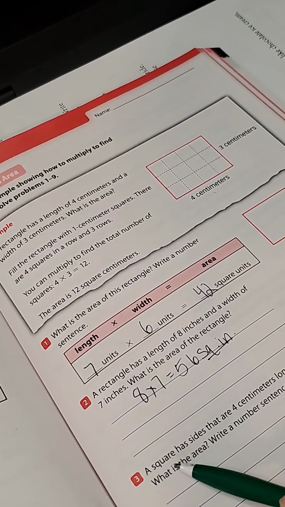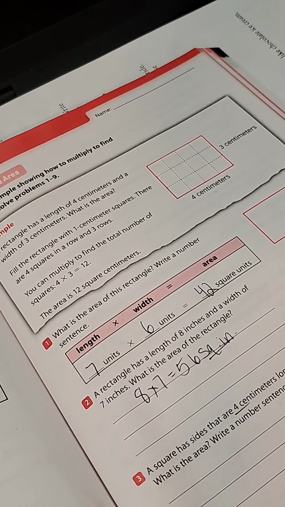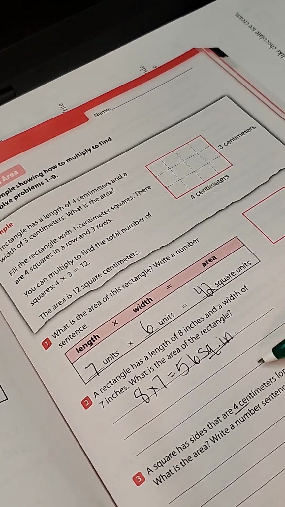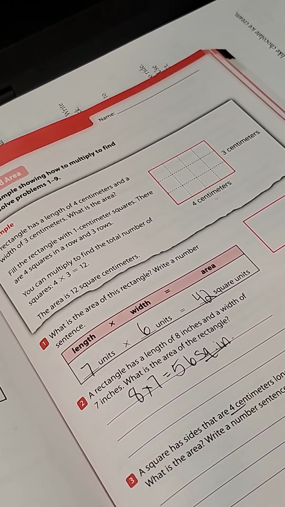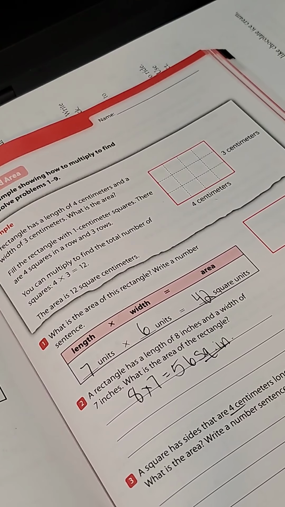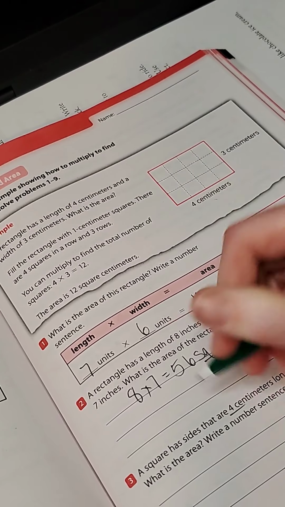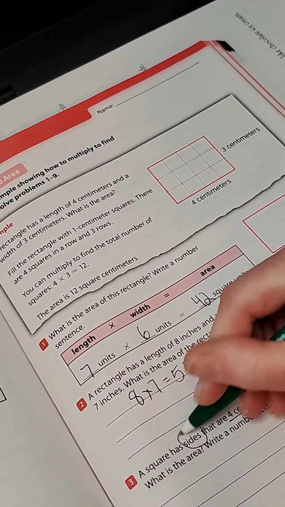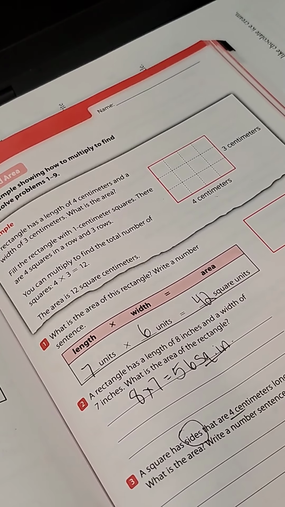Okay. A square has a side of 4 centimeters. What is the area? Write a number sentence. And some of you are saying, wait, I don't know. Well, it only gives me one measurement, but you need to think about what makes a square unique. All of the sides have to be the same length and width.